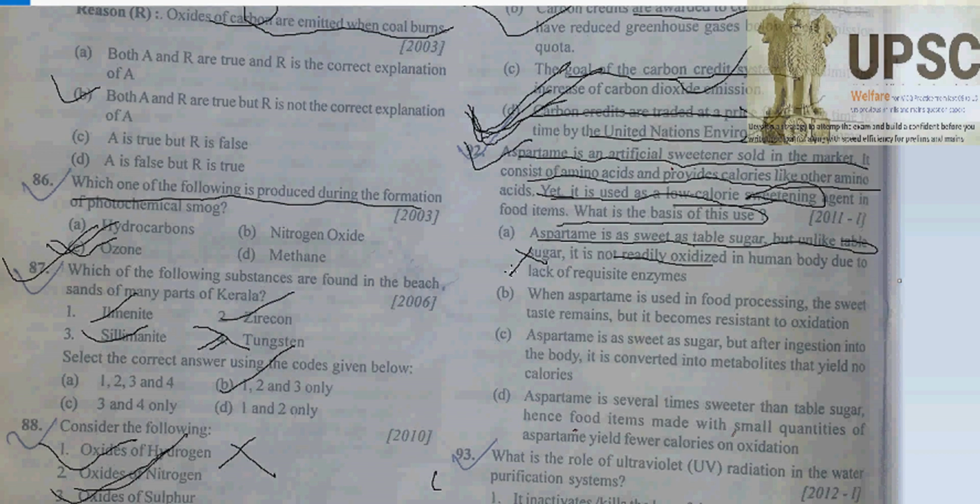So definitely, which one is going to be correct? Option D says that aspartame is several times sweeter than table sugar, so a food item made with a small quantity of aspartame yields fewer calories on oxidation. So definitely D will be the correct answer.